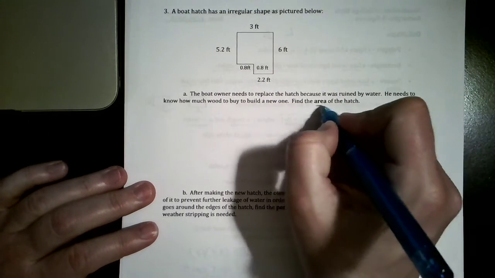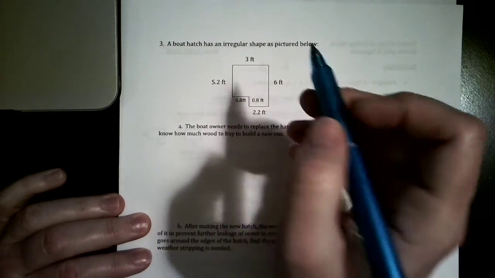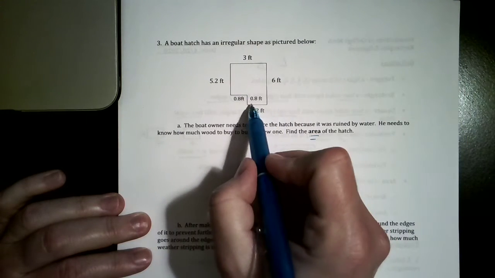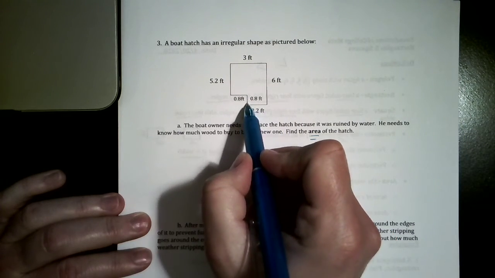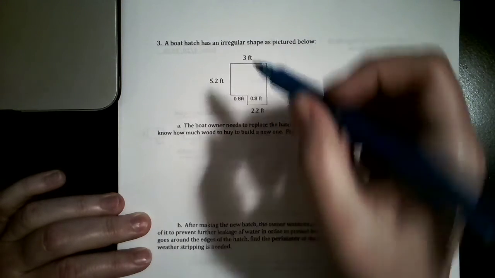So we have to find the area, because that's going to tell us how much material we need. Okay, so what is this? This is 3 feet. This is 6 feet. This is 2.2 feet. This little guy here is 0.8 feet. This is 0.8 feet. And this is 5.2 feet.